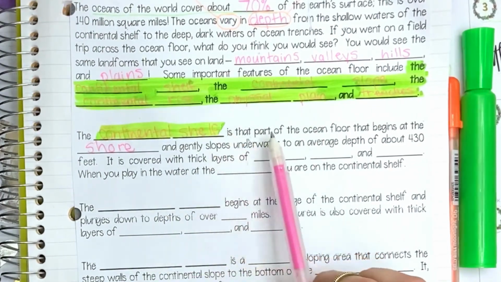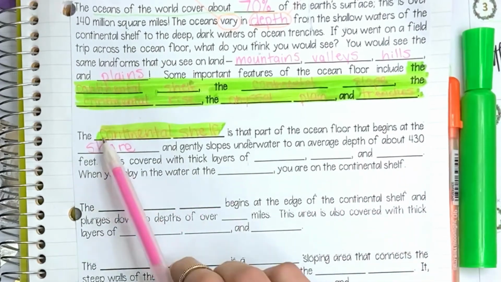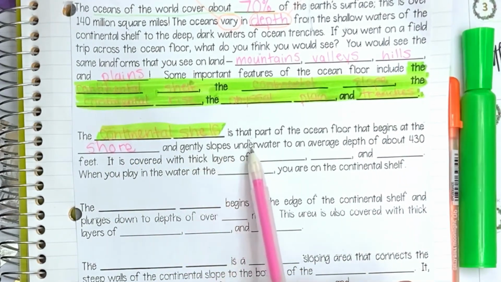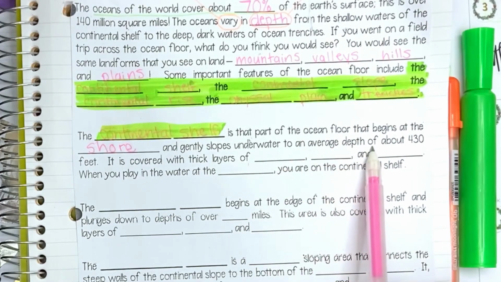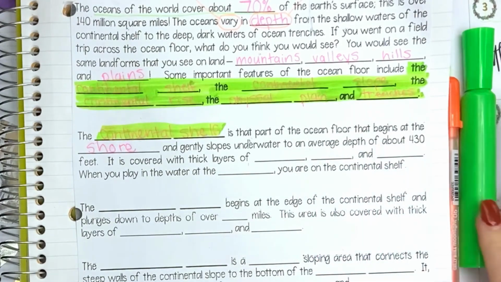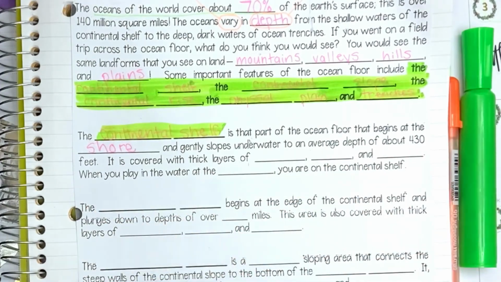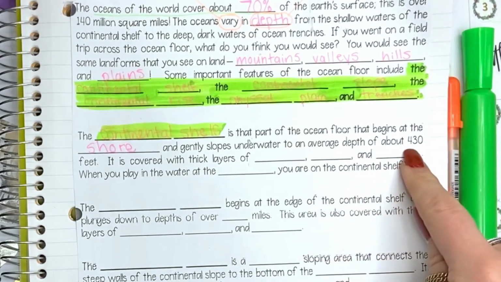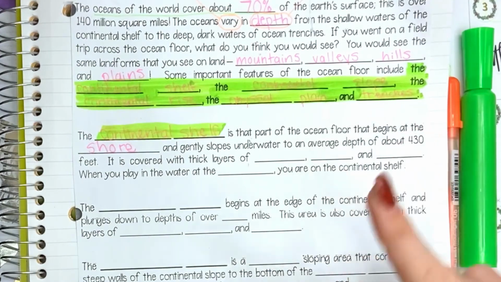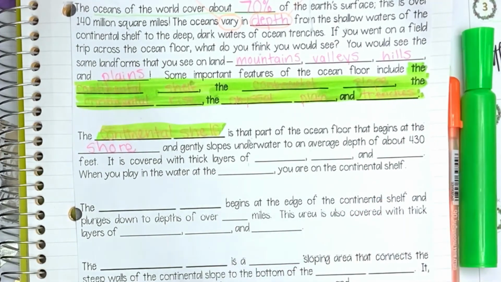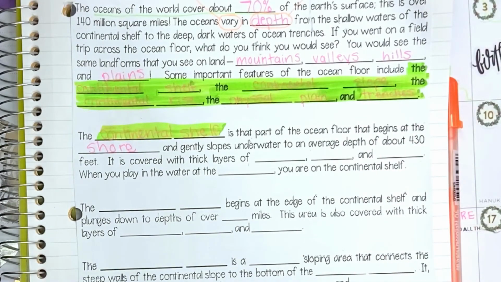The continental shelf is that part of the ocean floor that begins at the shore and gently slopes underwater to an average depth of 430 feet. So imagine 430 feet. That is extremely, extremely deep. But what's crazy is that the continental shelf is actually the most shallow part of the entire ocean. So that means it's the least deep of the entire ocean, but even the least deep is 430 feet. So just imagine how deep the entire ocean must be if the shallow part is 430 feet deep. That's just crazy for me to think about.